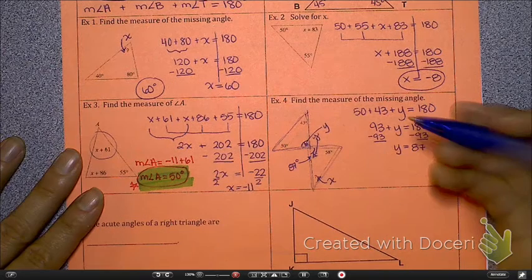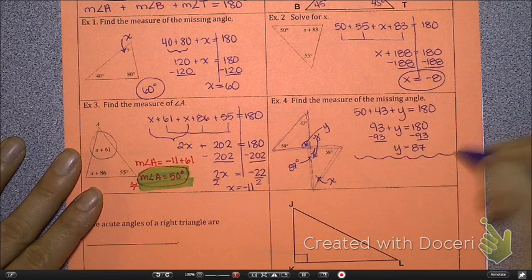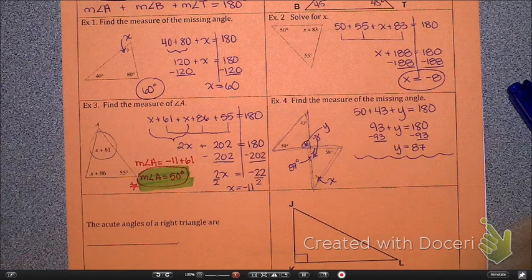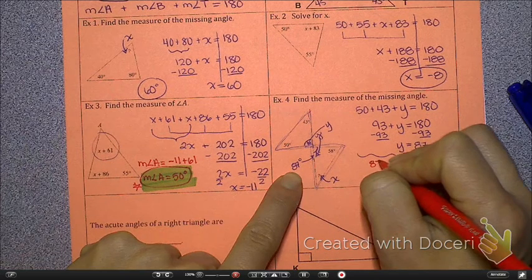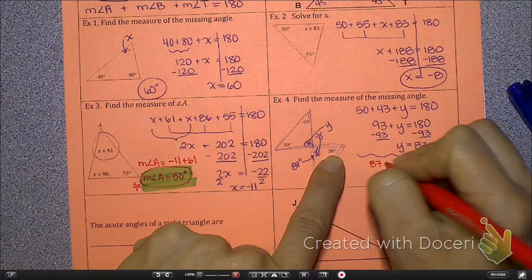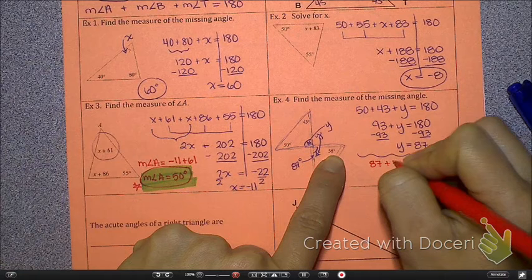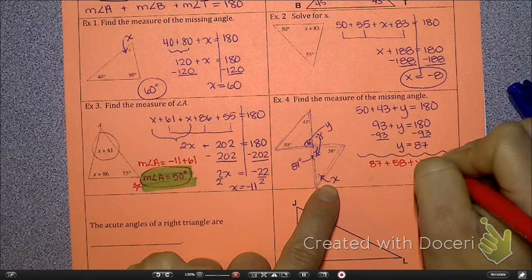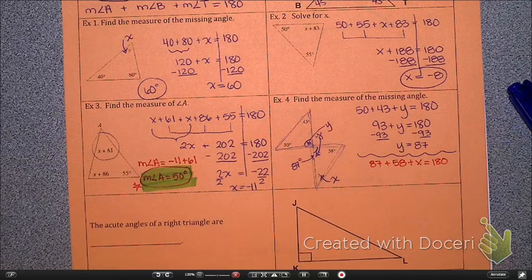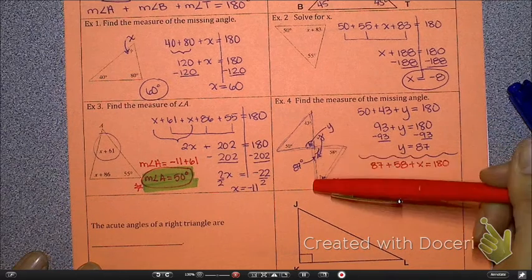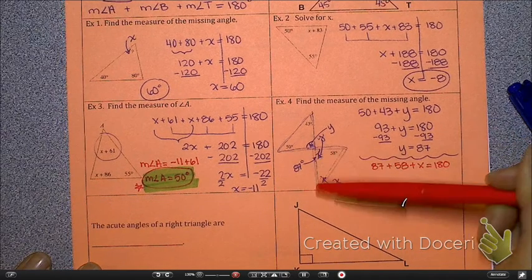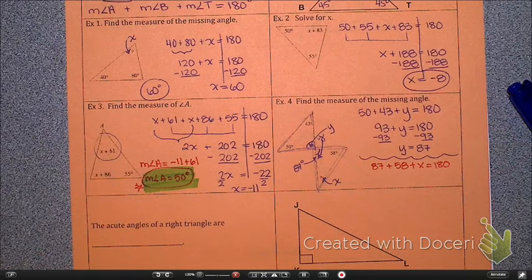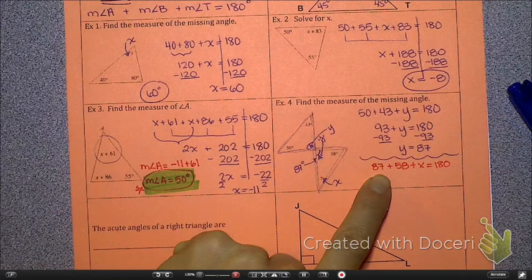So to find x, we're going to go ahead and do 87 plus what? 58 plus x equals how much? 180, because these are the three angles in this triangle, right? Okay, so let's see what we get there. 87 plus 58.